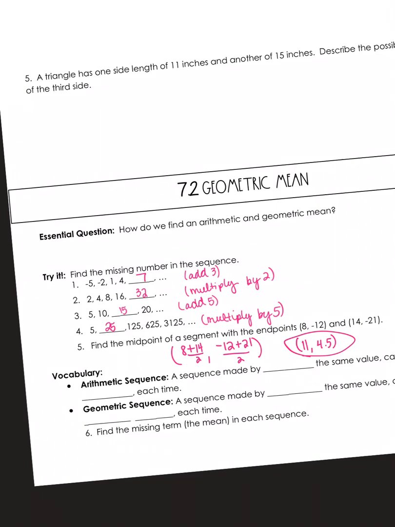And then a reminder for the midpoint: you are essentially going to take the average, which is also known as the arithmetic mean, of the x-coordinates, so 8 plus 14 divided by 2, and the average of your y-coordinates, the arithmetic mean of your y-coordinates, negative 12 plus negative 21, that was supposed to be a negative 21, divided by 2, and so that is negative 33 over 2, which is negative 16 and a half.